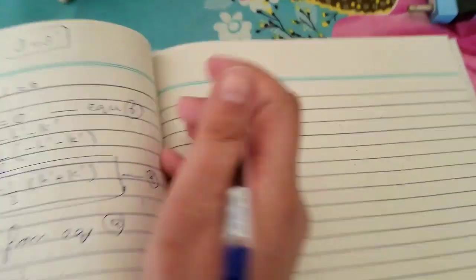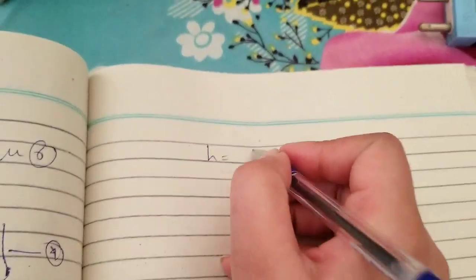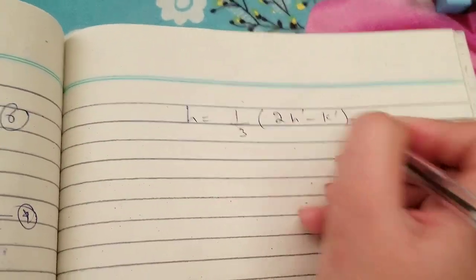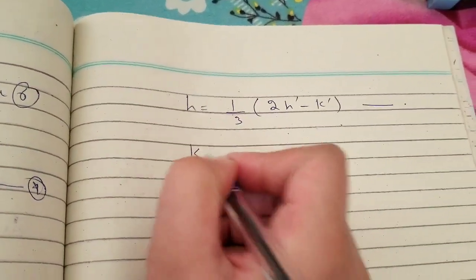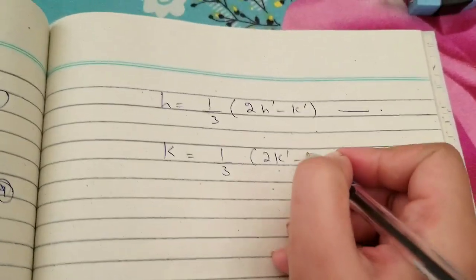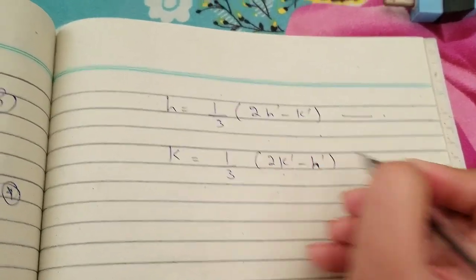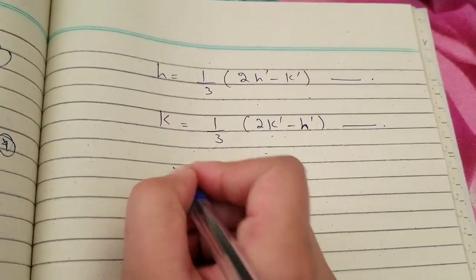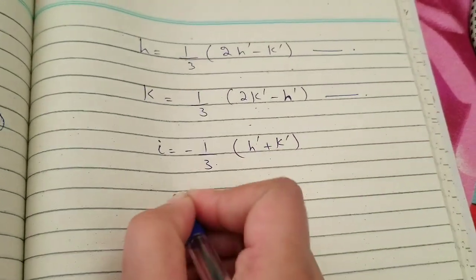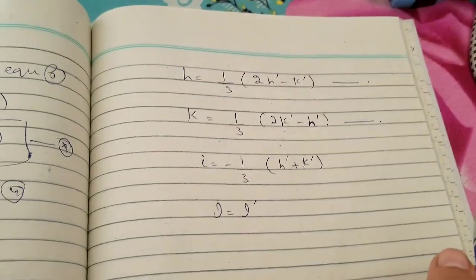So if we write them all together, this is what we get: h is 1 by 3 into 2h prime minus k prime, k is 1 by 3 into 2k prime minus h prime, i equals minus 1 by 3 into h prime plus k prime, and l equals l prime. These are the final transformation equations.